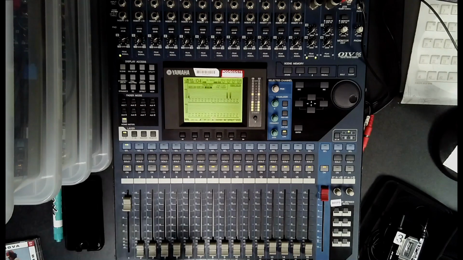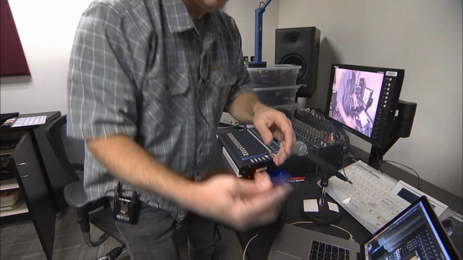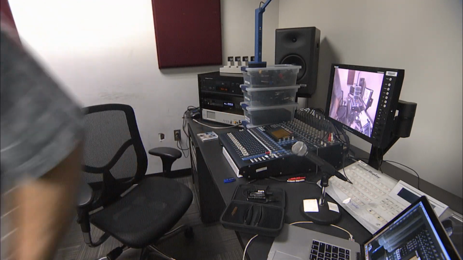Okay, the other one is the USB drive thing. Let me show that to you real quick. I think this is not going to have anything, doggone it. I'll be right back.